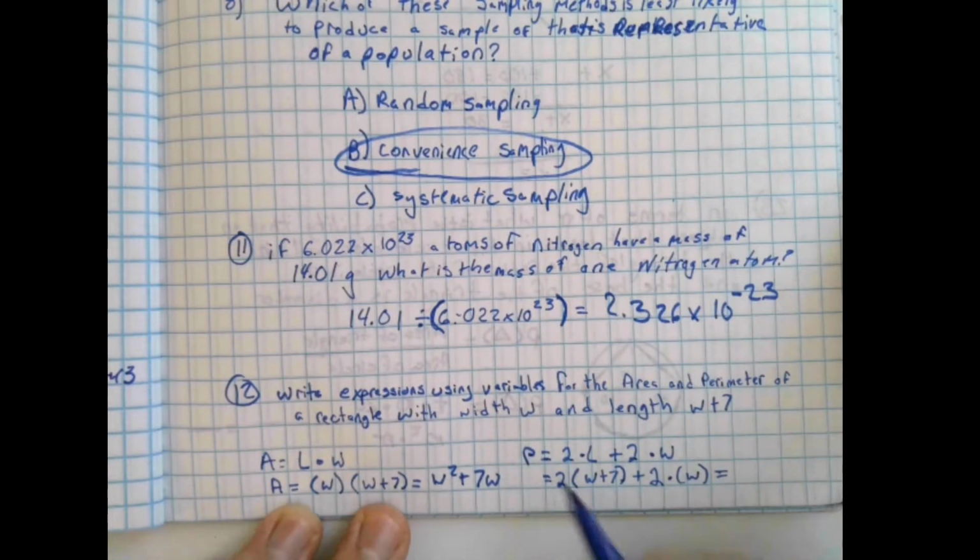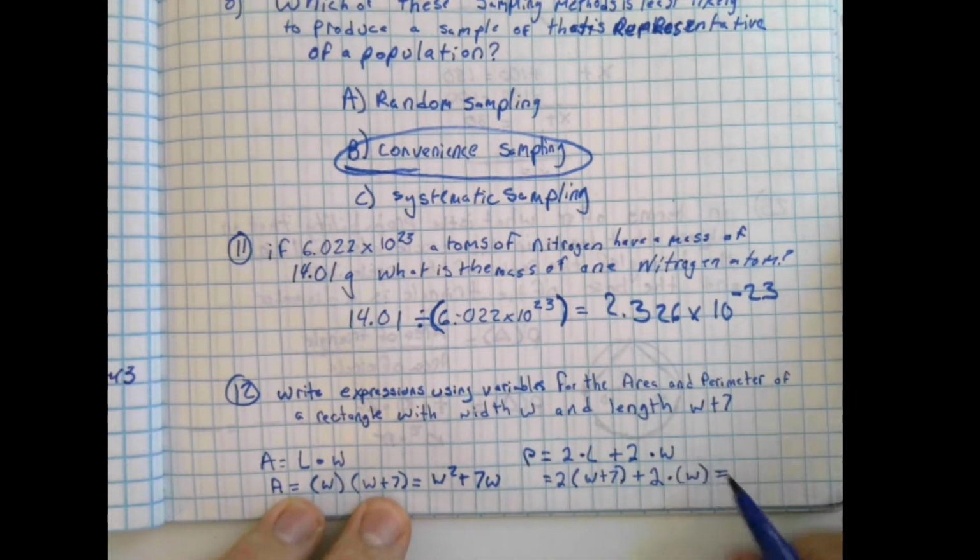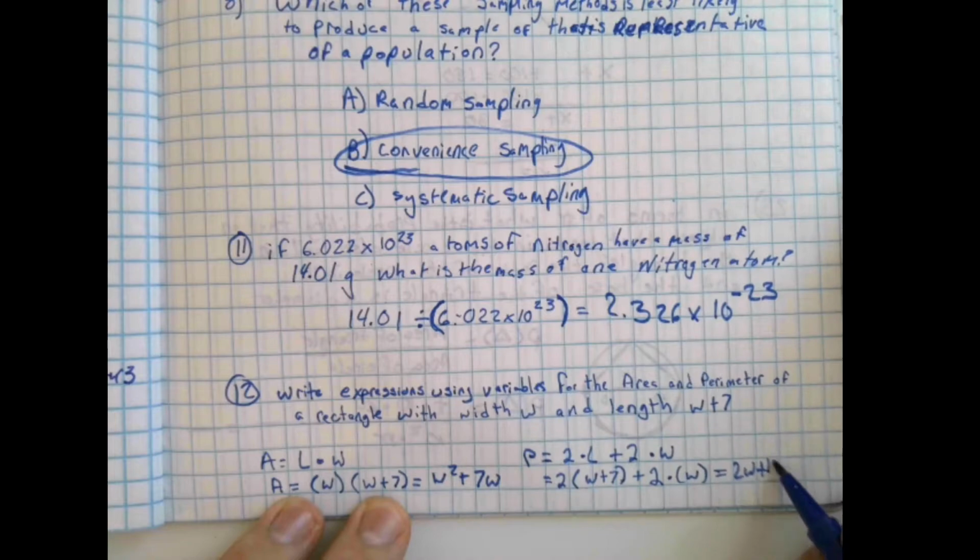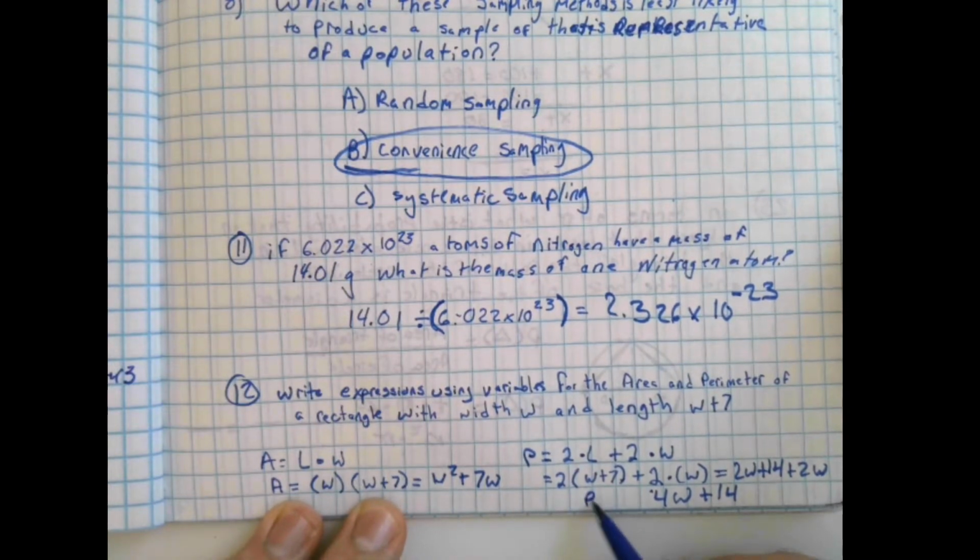The perimeter is 2 times the length plus 2 times the width. Now, 2 times 2w plus 7 is 2w plus 14. 2 times w is plus 2w, which would give us 2w plus 2w, which is 4w plus 14, equaling perimeter.